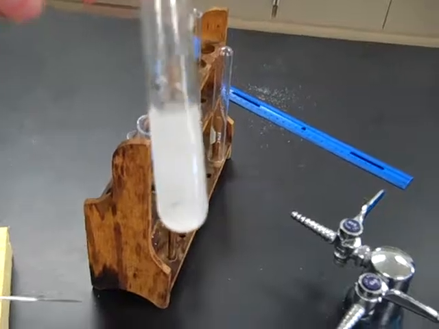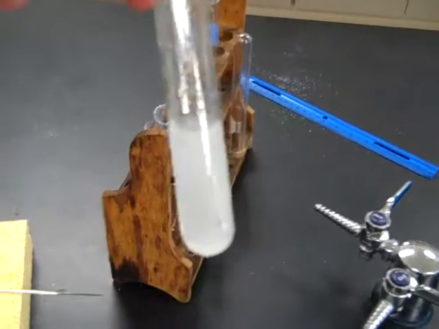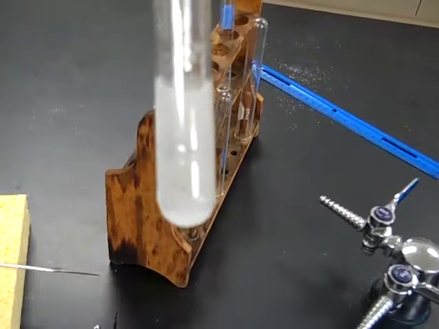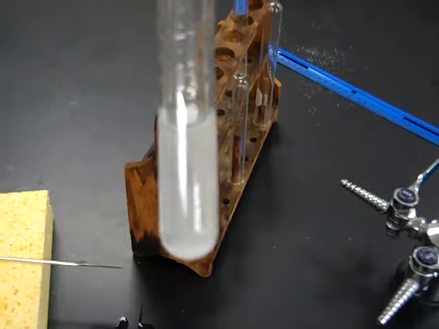Okay, so I added salt to it. It does get a bit cloudy in appearance, but the salt has dissolved into the water. So the question is, is dissolving a physical or chemical property or change?